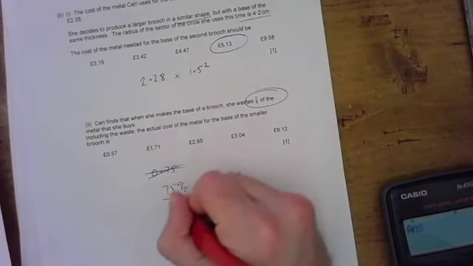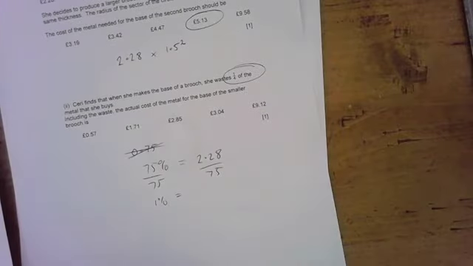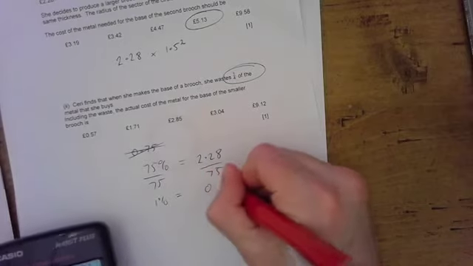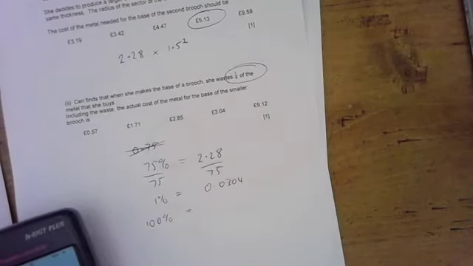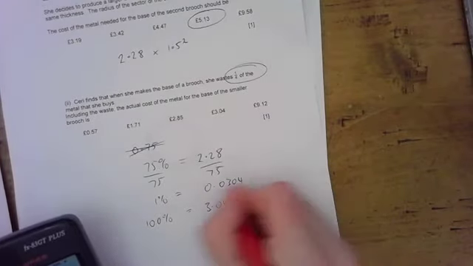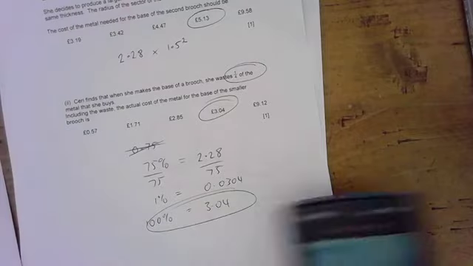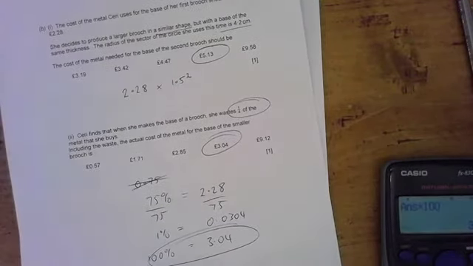So I'm going to divide both sides by 75 and find 1% doing so. So 2.28 divided by 75 comes to 0.0304. So then 100% I would times by 100, and it comes to 3.04, which is that answer there. Okay, pretty mean amount of marks go for that. I think that's not the easiest maths in the world.